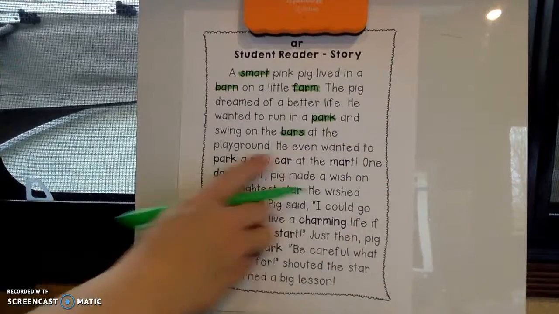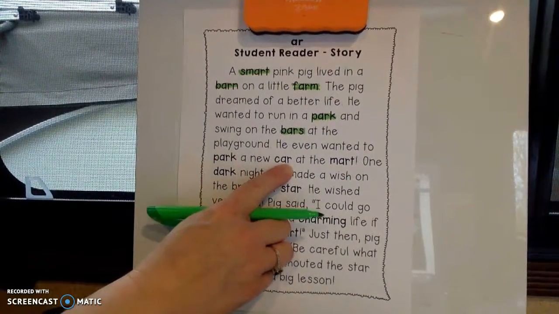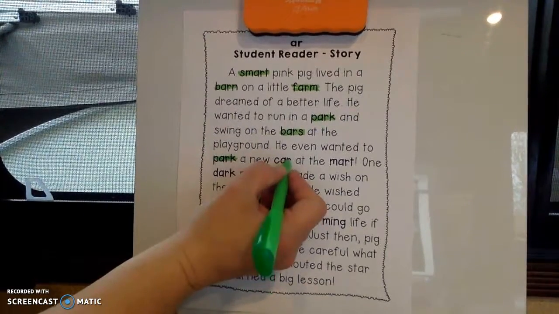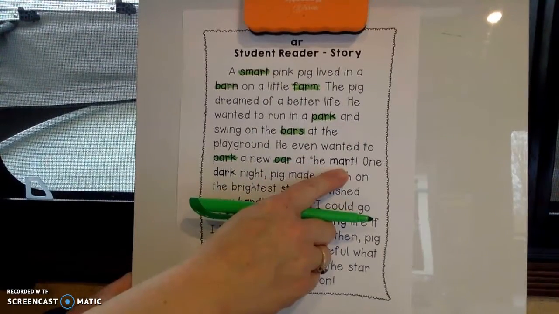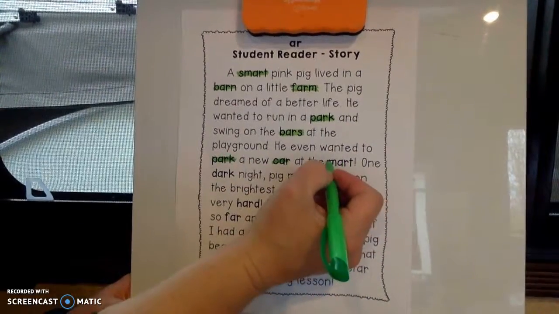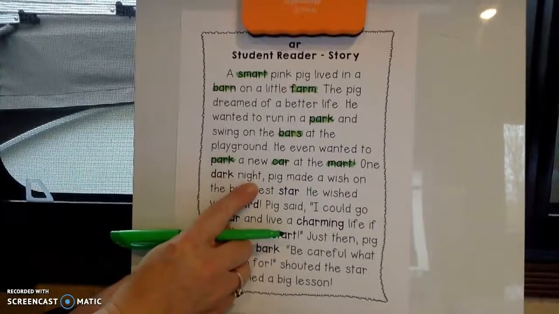He even wanted to park a new car, ark and R, at the mart. Art, AR.